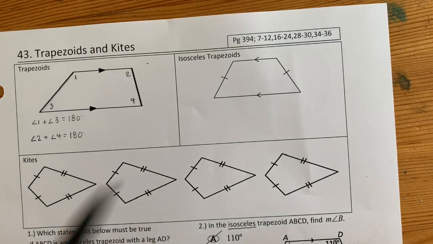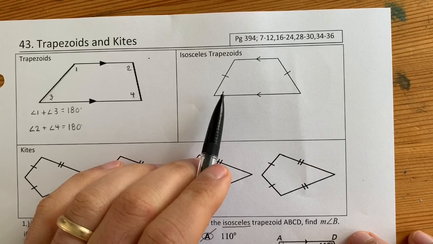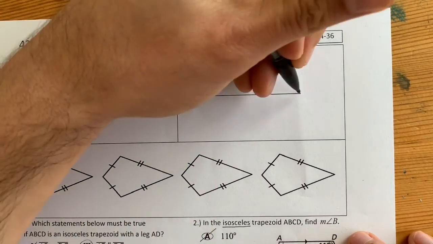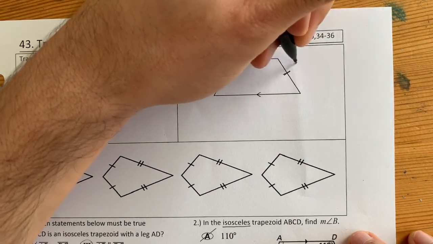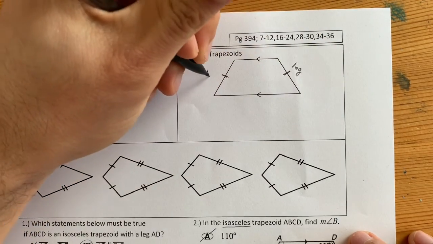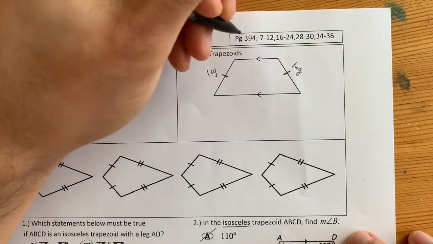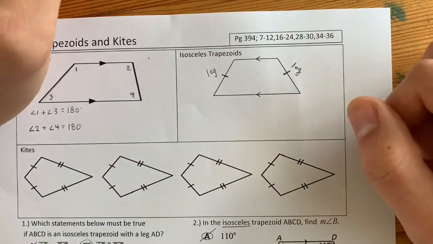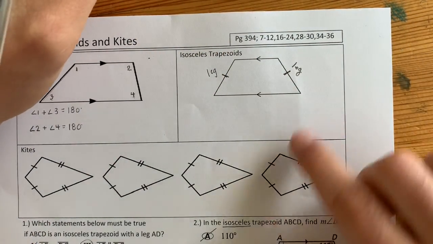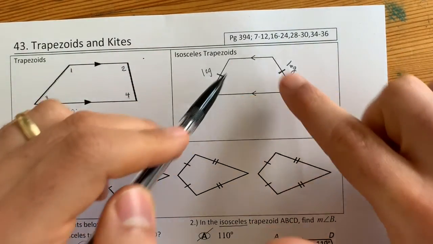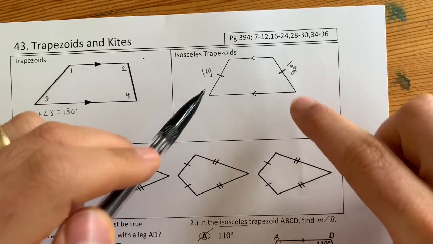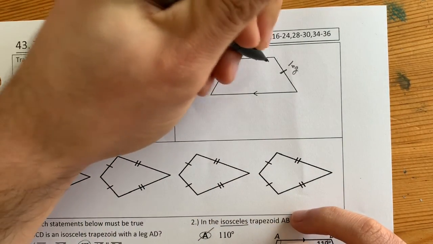Now, if I make an isosceles trapezoid, that means I still have one pair of parallel sides, but isosceles means that the legs, this is the leg, and that's the leg, are also the same length. But note, of course, they're not running parallel to each other, but they are the same length. Let me put some angles in here to label.